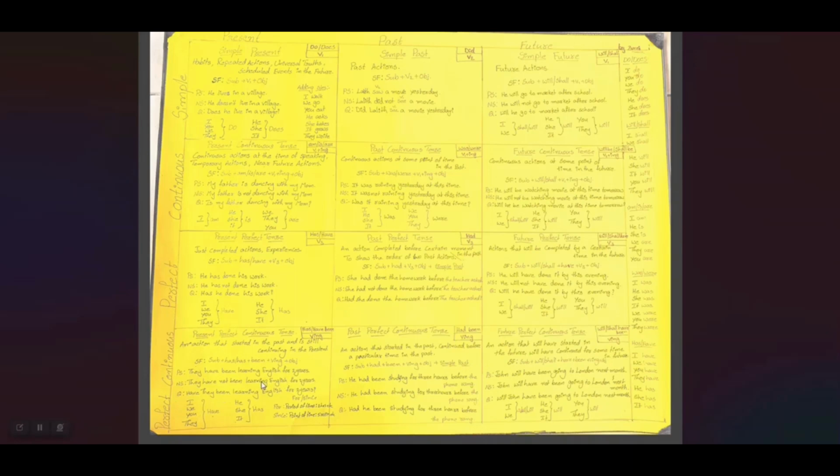In all perfect continuous tenses, we are using again V-ing form. Helping verbs in present perfect continuous tense: we are using has or have been. In past perfect continuous, we are using had been. In future perfect continuous, we are using will or shall have been.